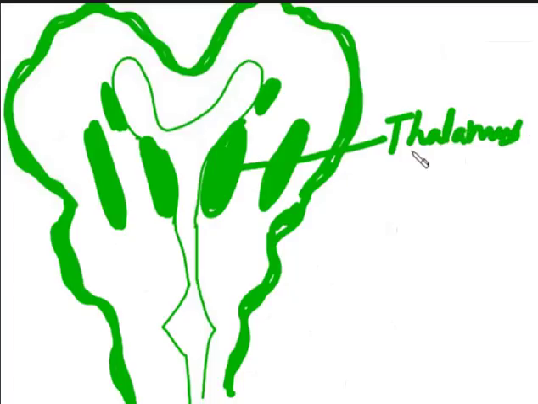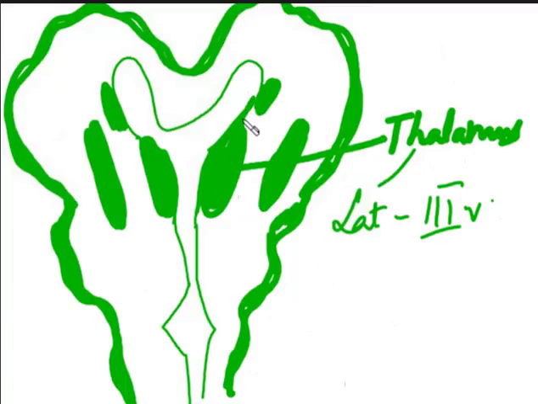Now if you look at the thalamus, you can understand this is the third ventricle. So the thalamus on either side forms the lateral wall of the third ventricle. So if this is the third ventricle, this obviously will be its lateral wall. So it forms the lateral wall of the third ventricle, and this is part of the lateral ventricle. So you can see this area here is the floor of the lateral ventricle. So this thalamus is lying in the floor of the lateral ventricle.